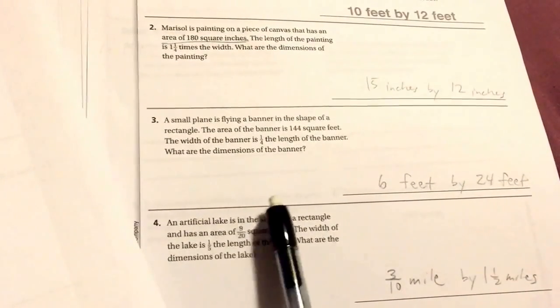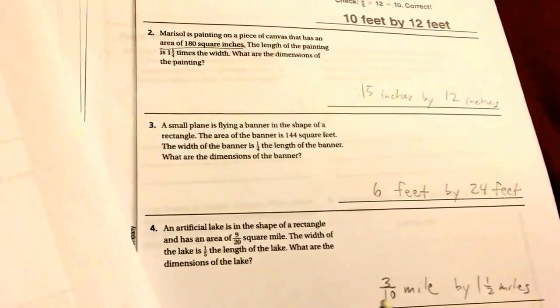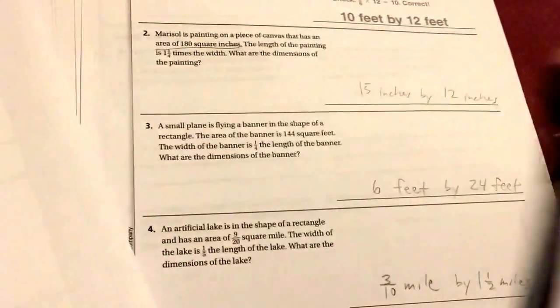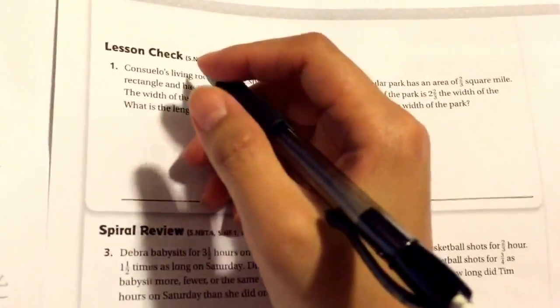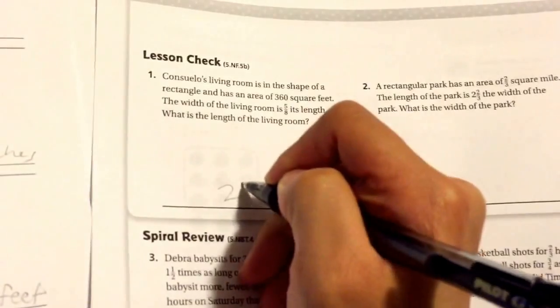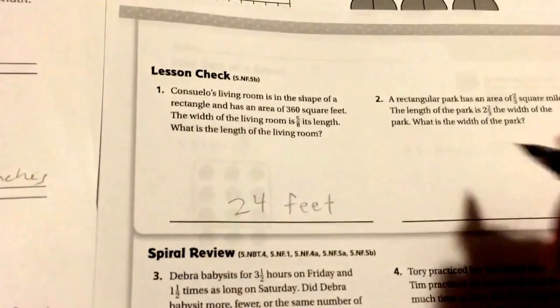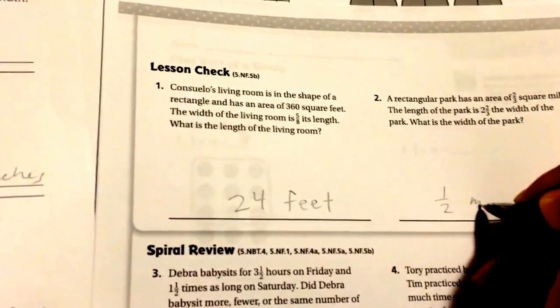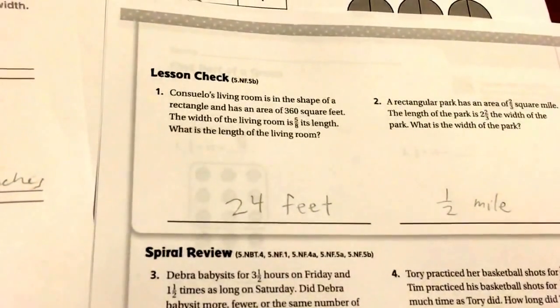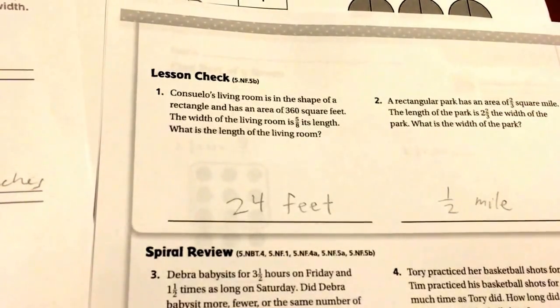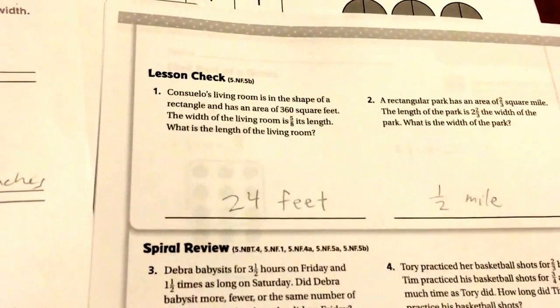So number 3, you should be going for 6 feet by 24 feet. Number 4 should be 3/10 mile by 1.5 miles. The second part, you should be getting 24 feet for number 1 on the back. And for number 2, you should be getting 1/2 mile. So again, on the back side, you should be getting 24 feet for number 1 and 1/2 mile for number 2.